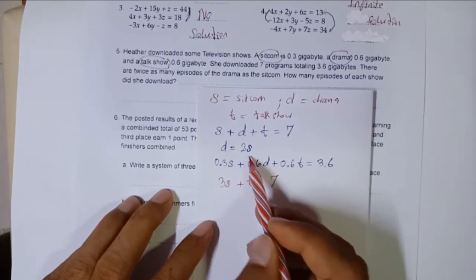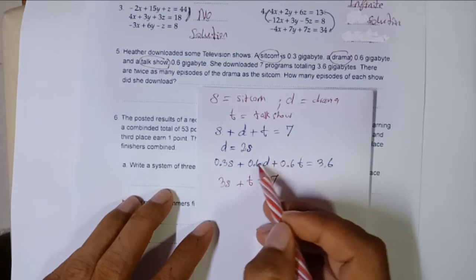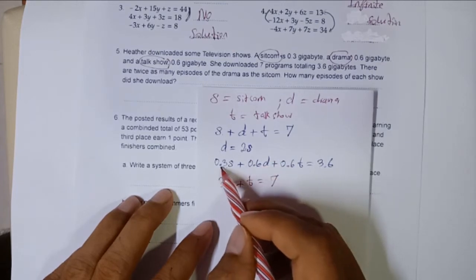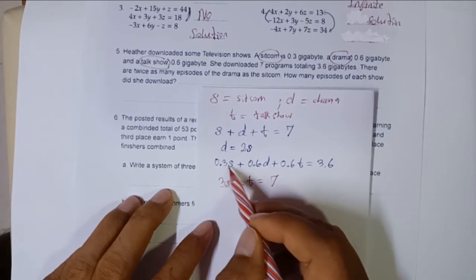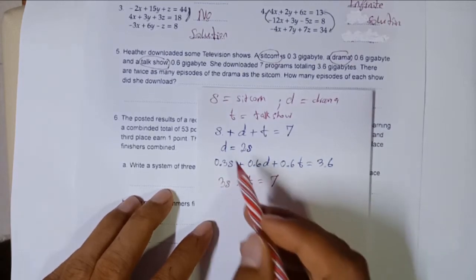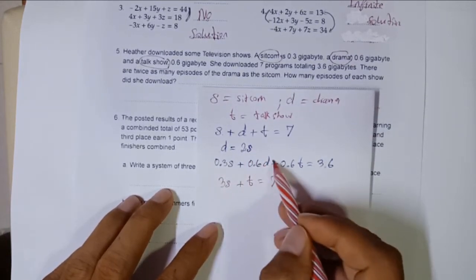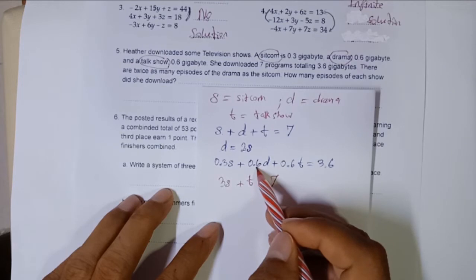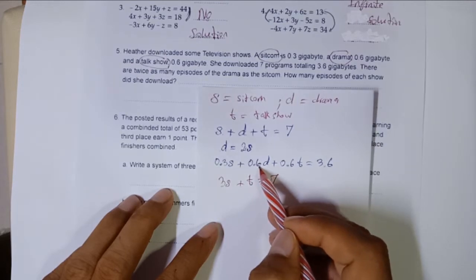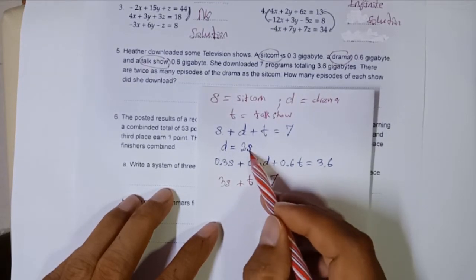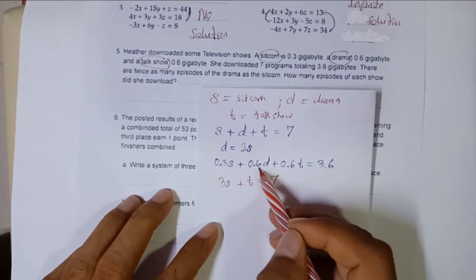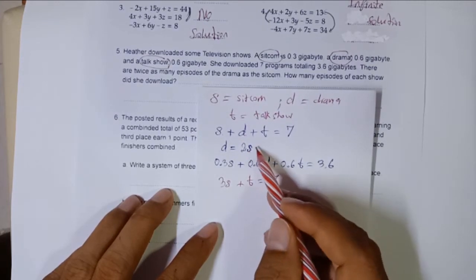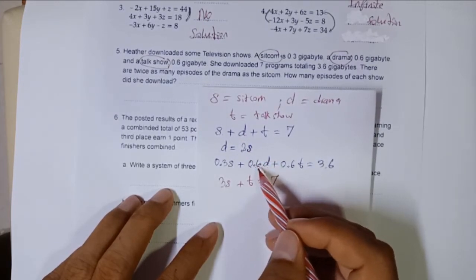And then I'm going to use this D again to substitute in equation number 3. So this section multiplied, 0.3S, I leave it for the moment. I will work on this one first. Now 0.6D, but your D is 2S, so 0.6 times 2 gives you 1.2.